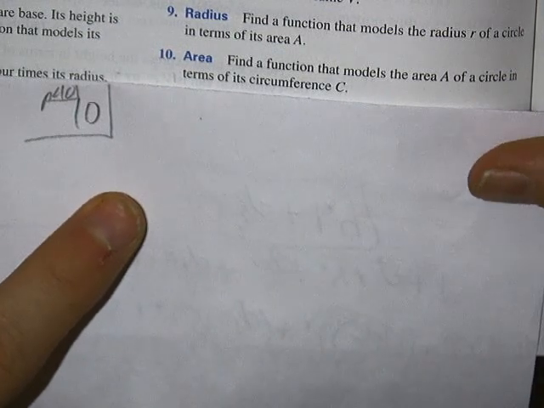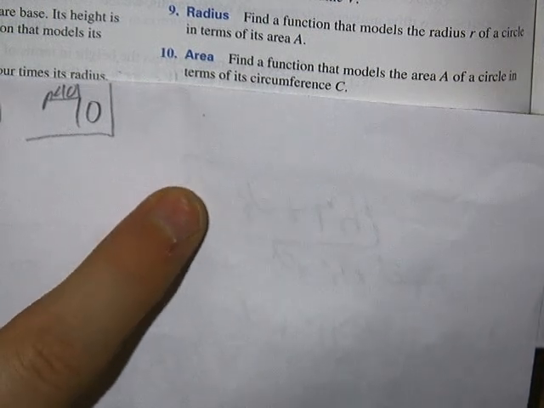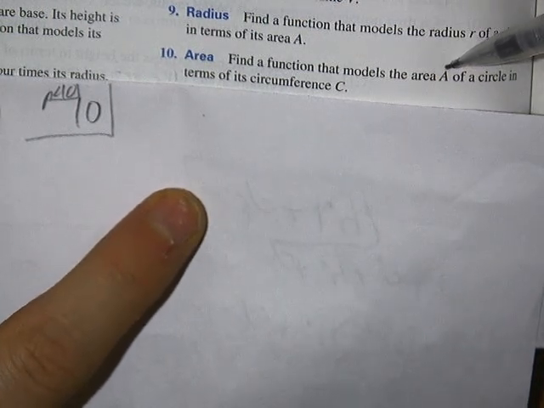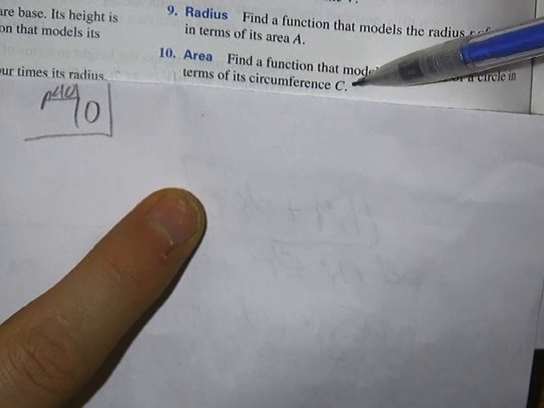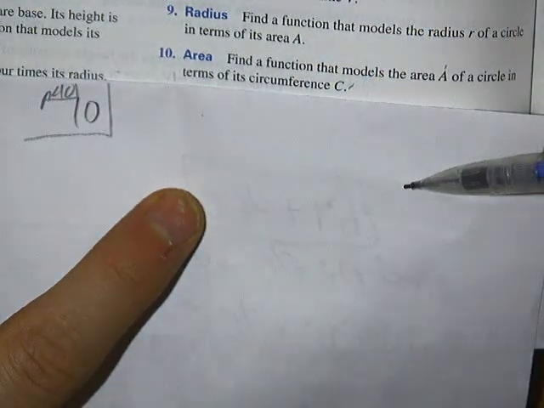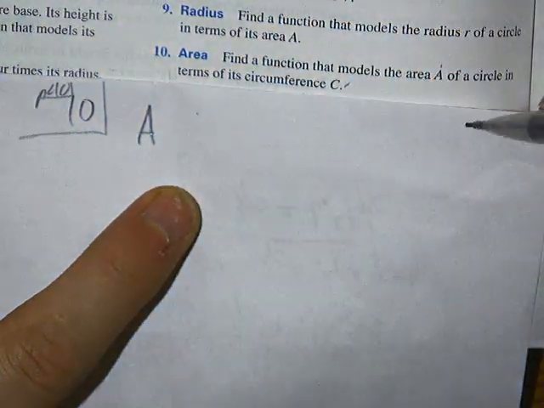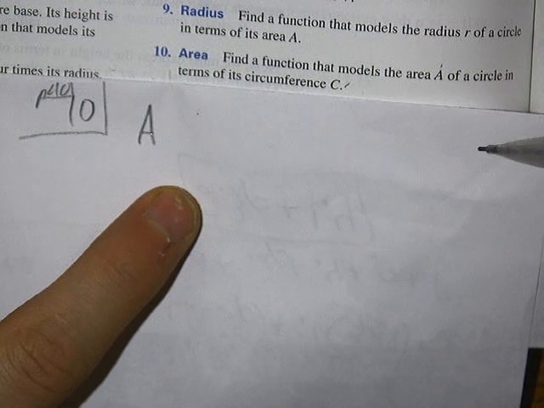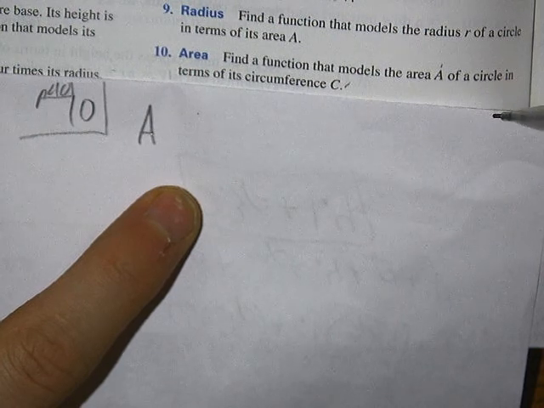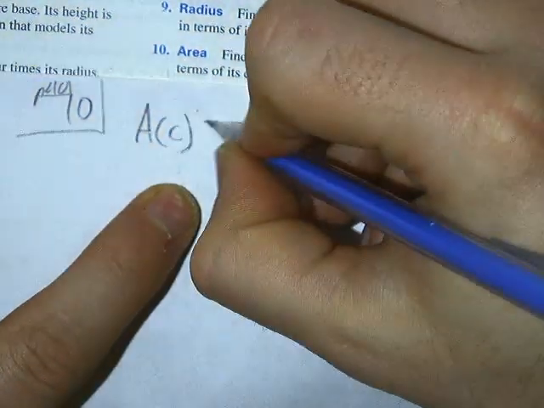All right, number 10, one of our first really challenging ones on this assignment. Find a function that models area of a circle in terms of its circumference. So what is my function notation going to look like here? Not AC, you've got to use the words right. What's that word we say right after that? A of C. A of C is equal to.